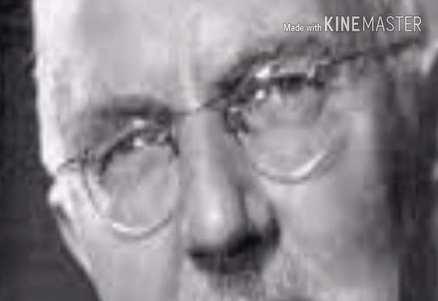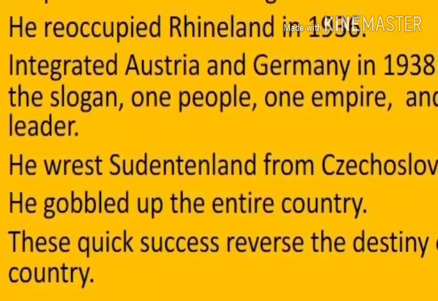Schacht was removed as he cautioned Hitler against investing hugely in rearmament as the state was on deficit financing. Because cautious people had no place in Nazi Germany. Next is the foreign policy of Hitler.